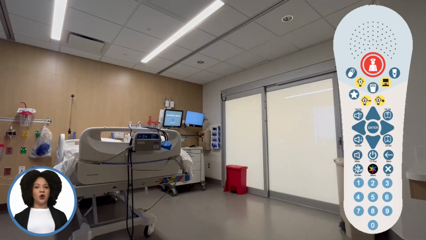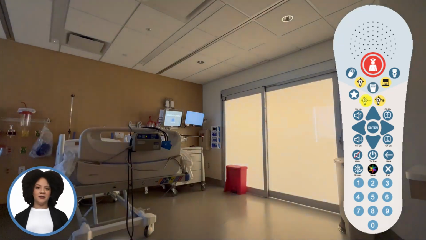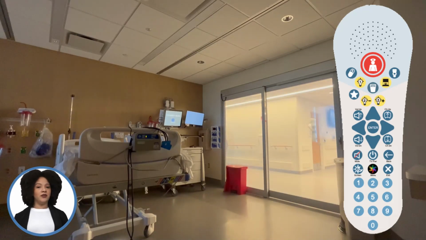To lower the brightness, hold down the minus light bulb button. Continue to hold it down for it to turn off. The sunshade button will change the glass on your door from transparent to frosted.